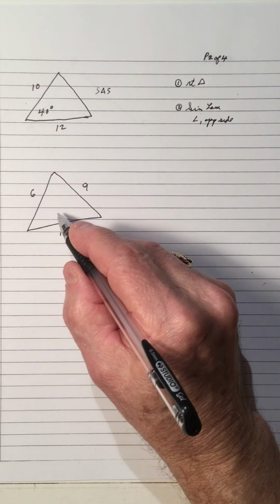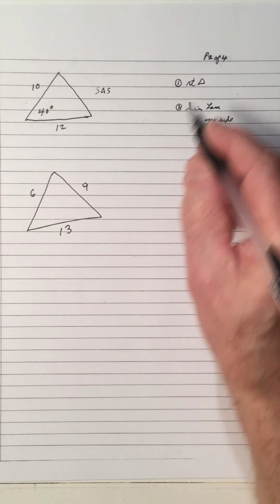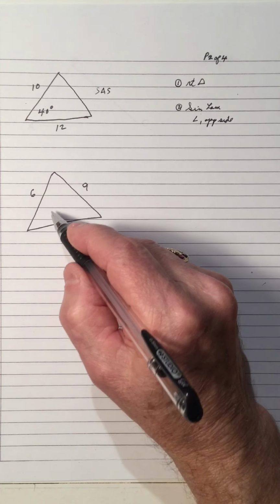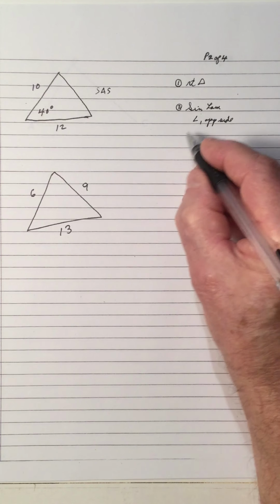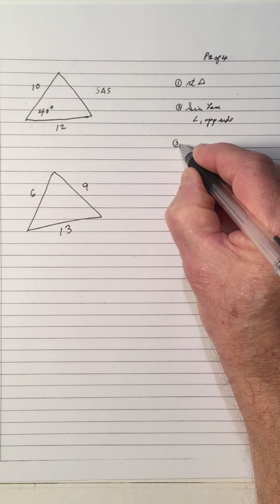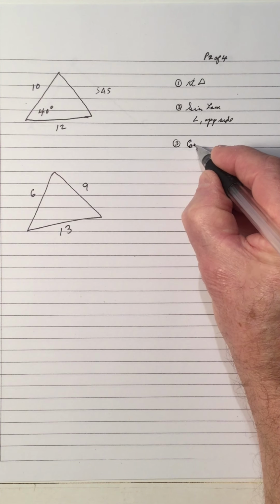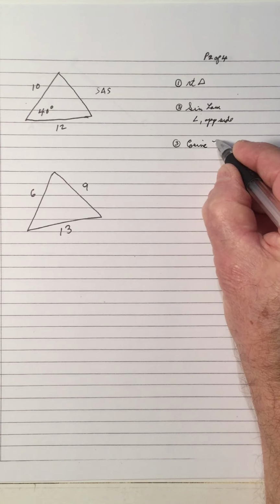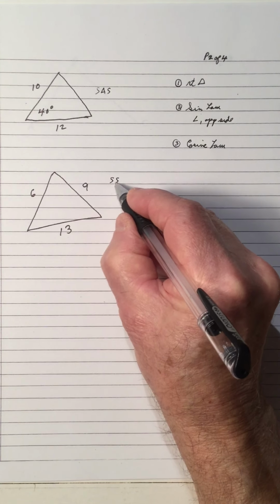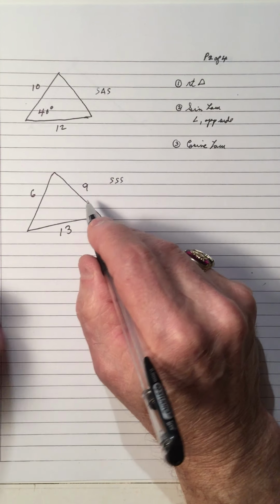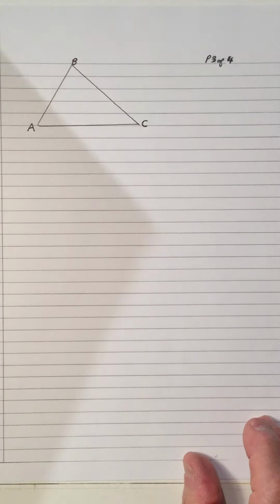The same here. We check this triangle, and there's no right triangle, so we can't use SOHCAHTOA. We have three sides, but there's no angle, so we can't use the sine law. Therefore, after we say there's no right triangle and we can't use the sine law, we will use the cosine law. This triangle is an SSS, but there are no angles. So let's derive the cosine law.